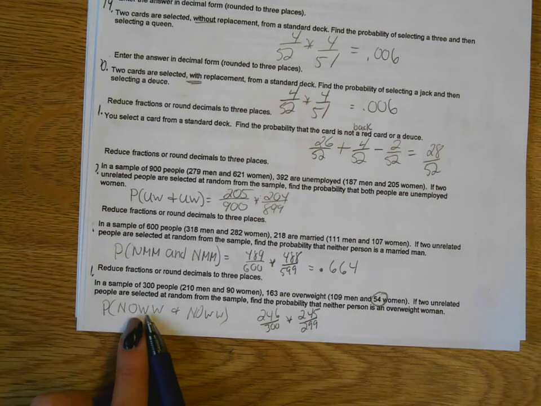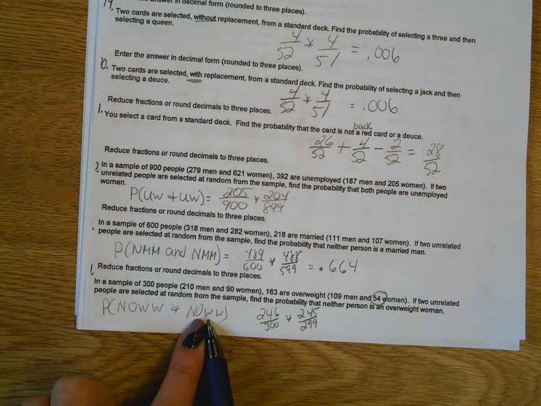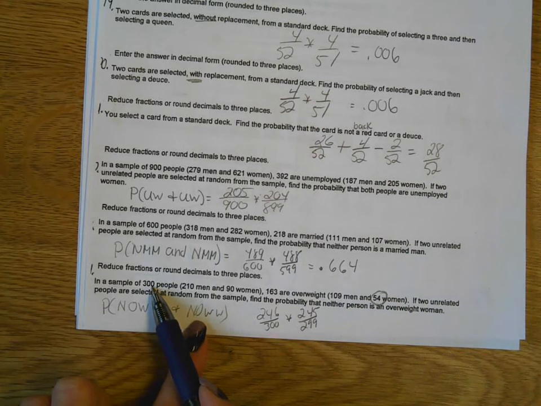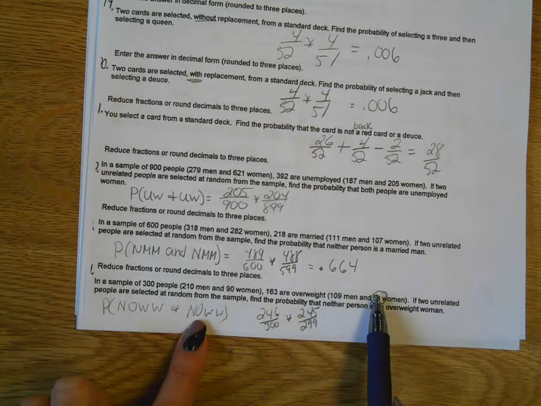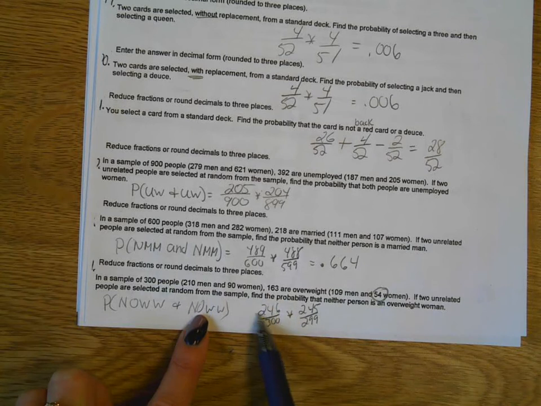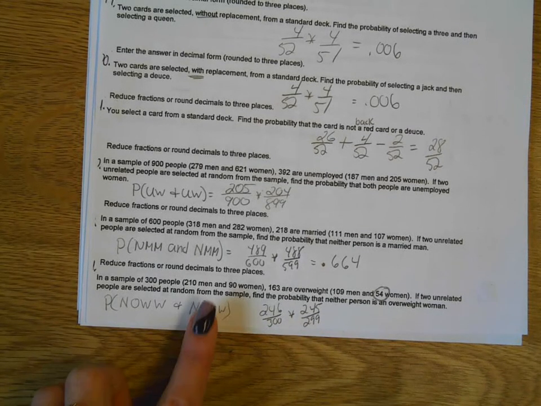So not an overweight woman and not an overweight woman. I went in here and said, 54 are overweight women. So if there's 300 people and 54 are overweight women, when I subtract 54 off, that means there's 246 people that are not considered overweight women. And then you got the 2. 21.